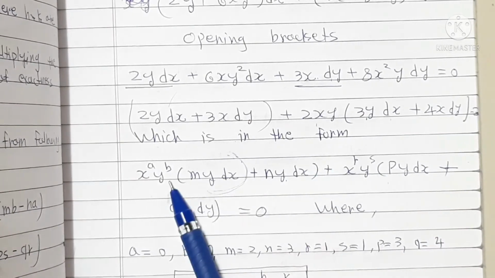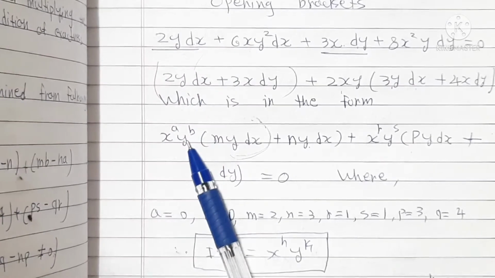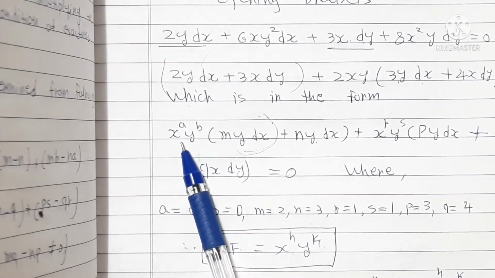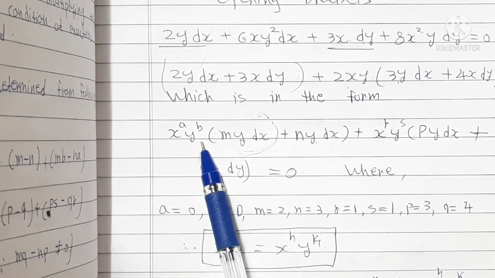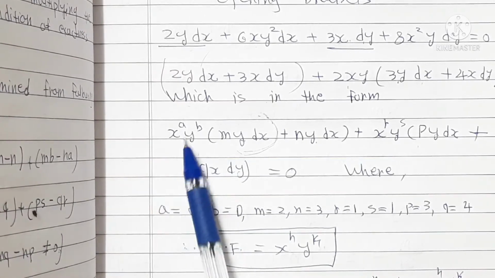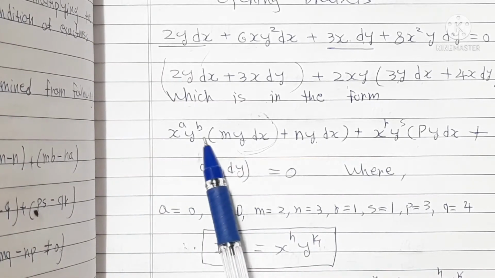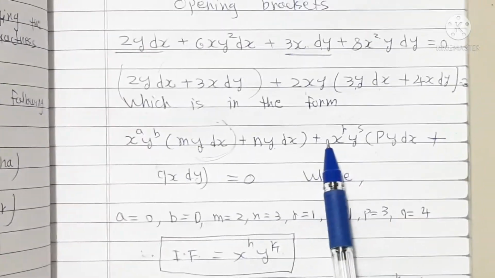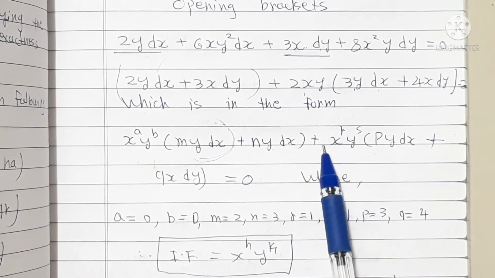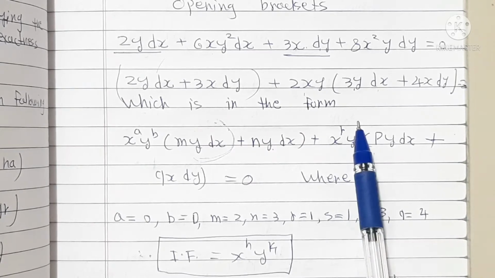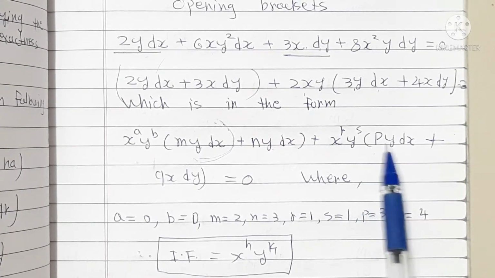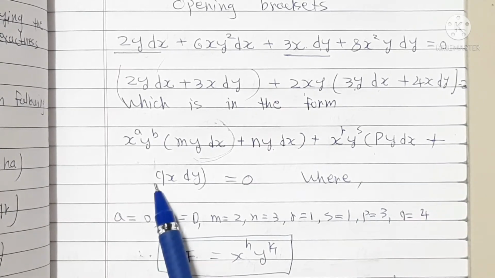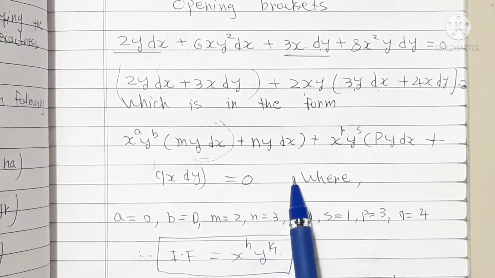Now comparing this equation, we put the equation in this form, that is x raised to a, y raised to b into (m y dx + n x dy) plus x raised to r, y raised to s into (p y dx + q x dy) is equal to 0.